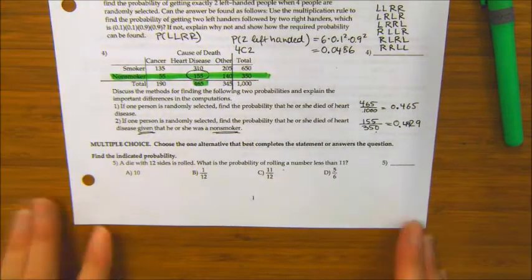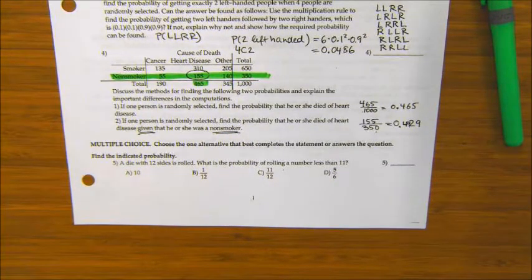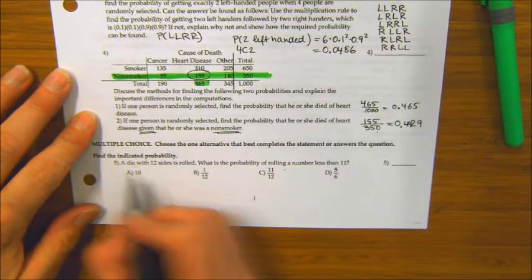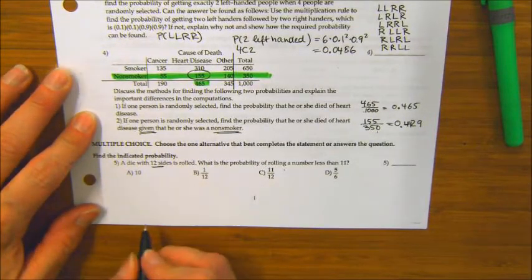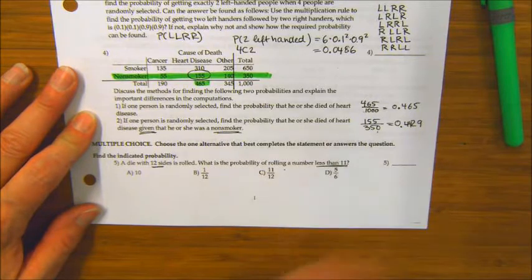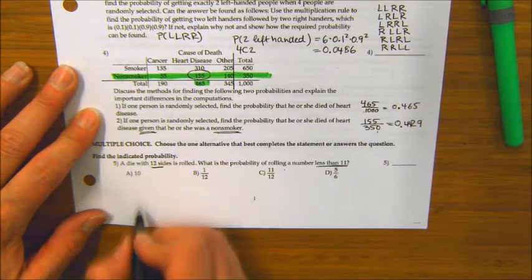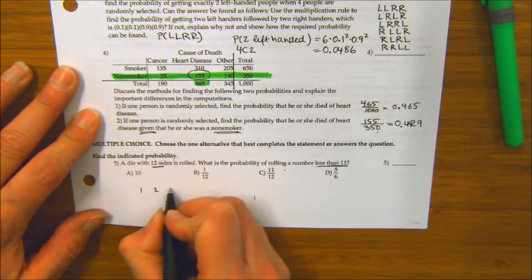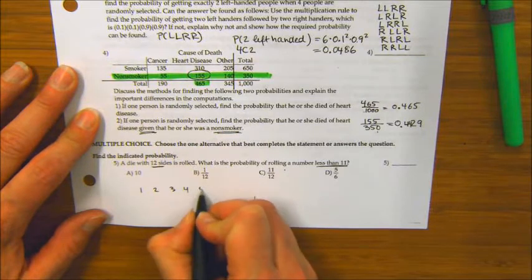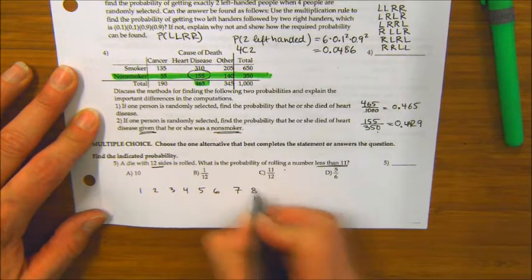All right, number 5 is going to be a little easier than all the other questions. So this is kind of a nice question here. A die with 12 sides is rolled. What's the probability of rolling a number less than 11? So you can start by writing out the sample space over here.